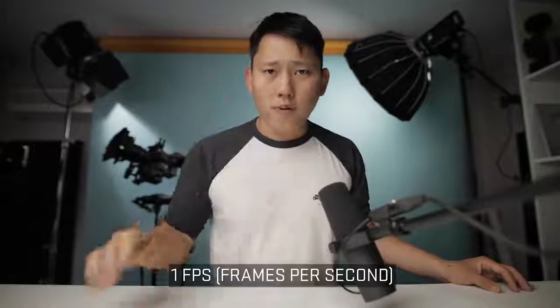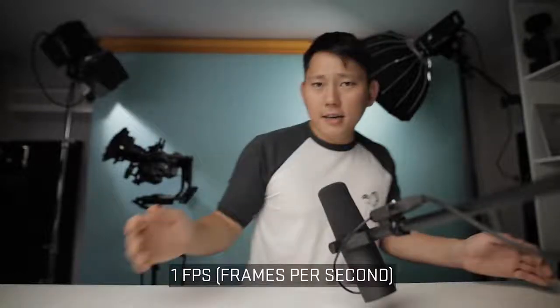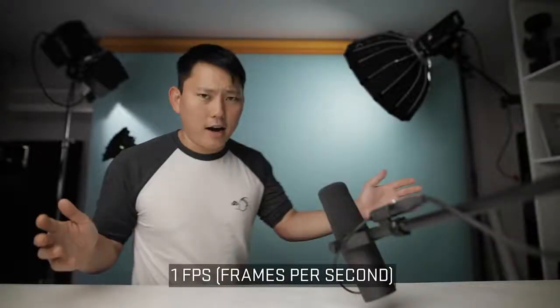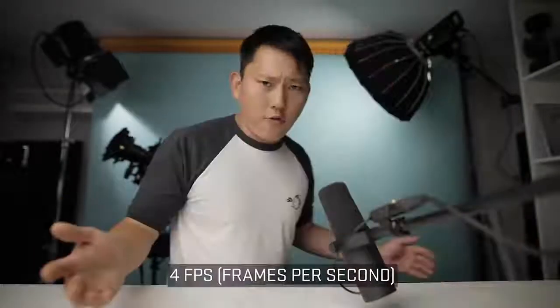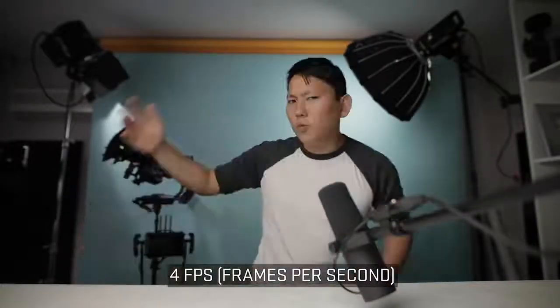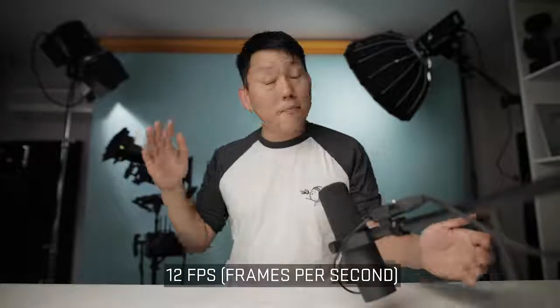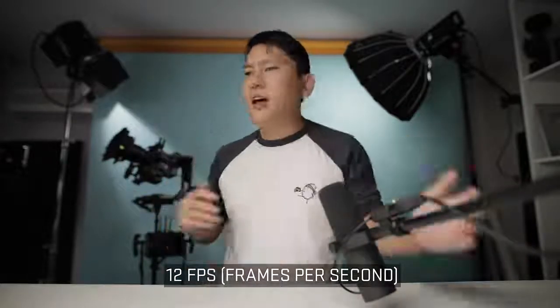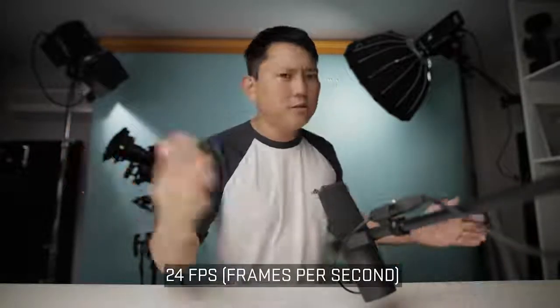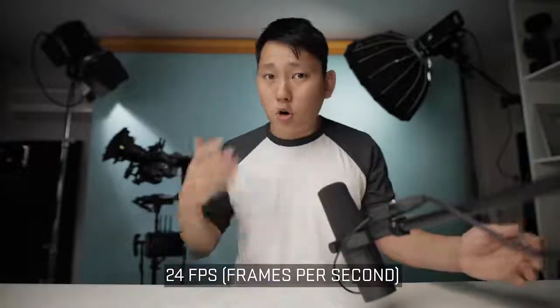If this were 1 frame per second, this is what it would look like. It would look really, really terribly choppy. And let's go to 4 frames per second. That looks a little bit better. Now 12 frames per second, much better, but still a little bit rough. And this is 24 frames per second, which is what I'm currently shooting at.